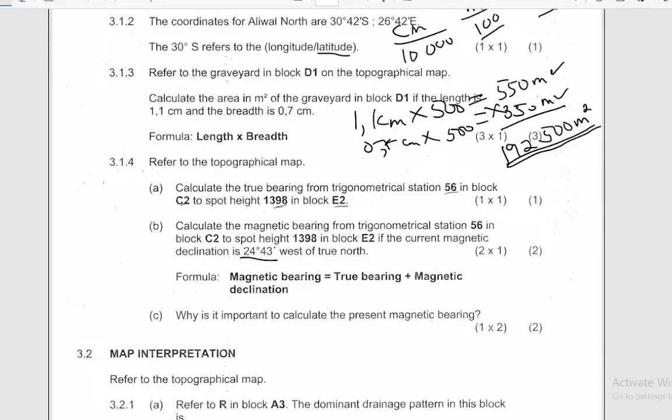We said from our measurements we got 177, which is slightly less than 180 if you are accurate, and we don't have any minute value. Then we are adding 24 degrees and 43 minutes. Ensure we don't interchange the degrees and the minutes. Degrees should be added on their own. We add the minutes on their own.